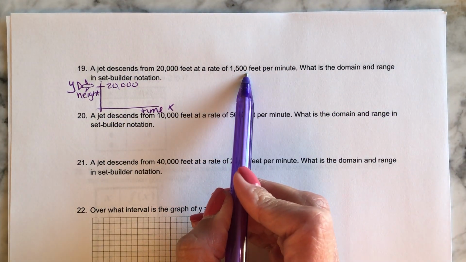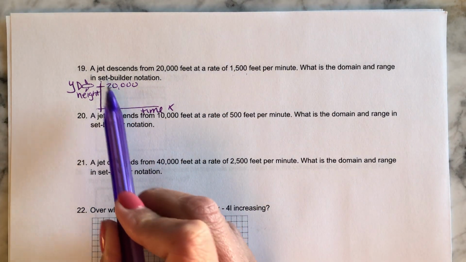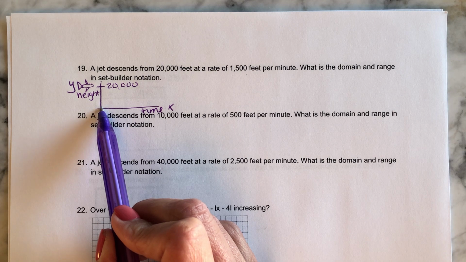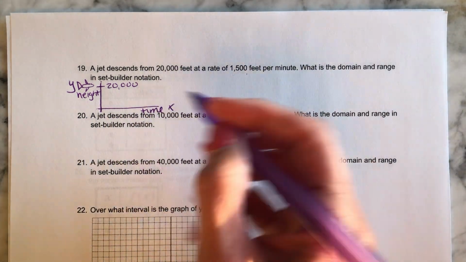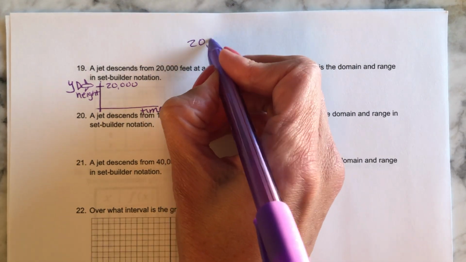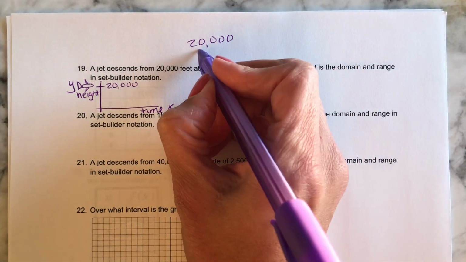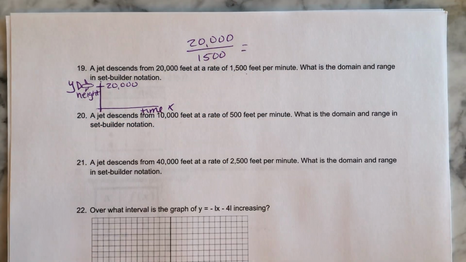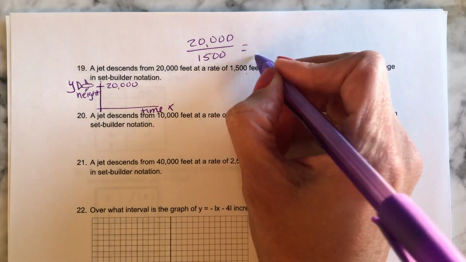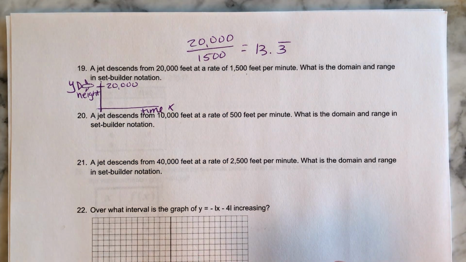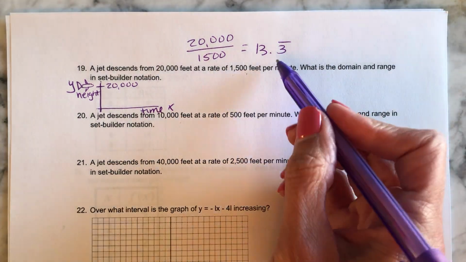So I need to figure out how many minutes it's going to take to complete the descent. I would do 20,000 divided by 1,500, and that works out to 13.3 repeating. We'll just call it 13.3 for our purposes.